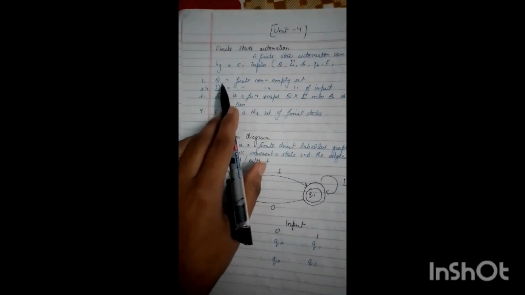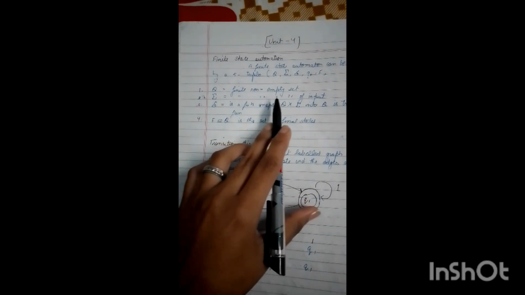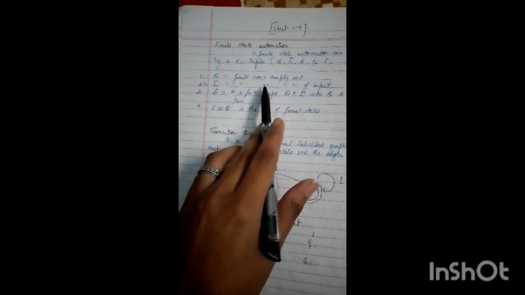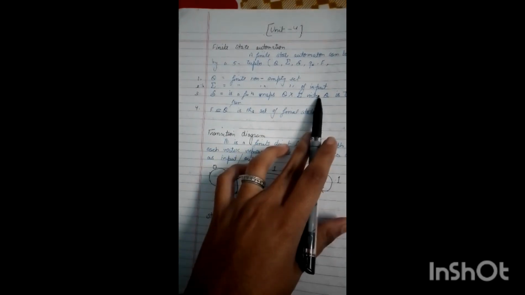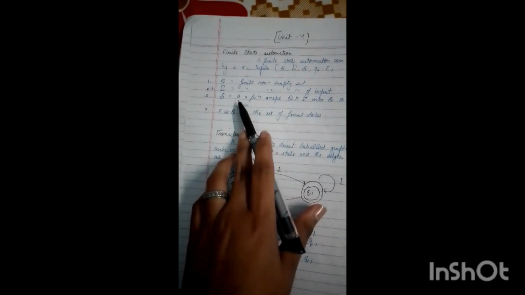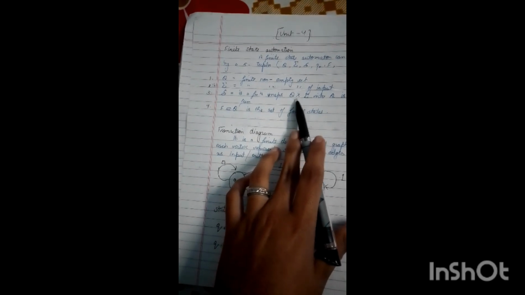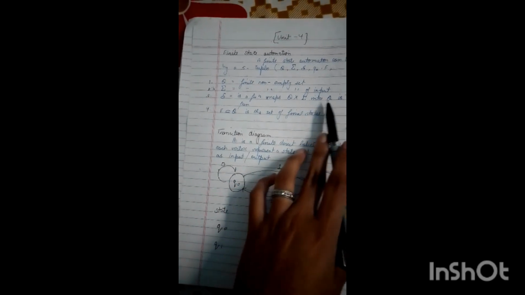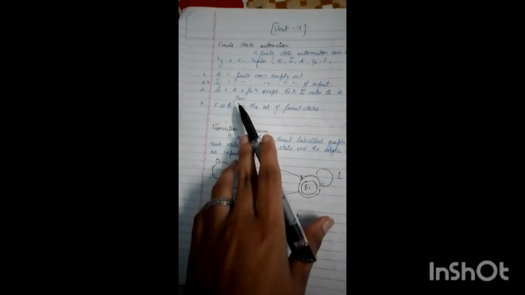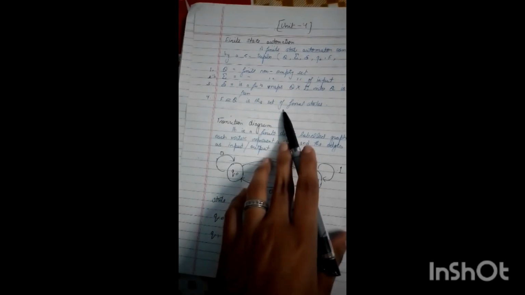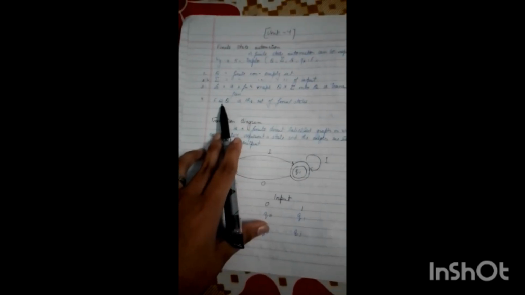So first is Q. It represents the finite non-empty set. Then the second is sigma, which represents a finite non-empty set of input. That means whatever input we will give. Next is delta. It is a function that maps Q cross sigma into Q, where delta is the transition function. Now F, which is a subset of Q, is the set of final states. So I hope that these 5 quantities are clear to you.